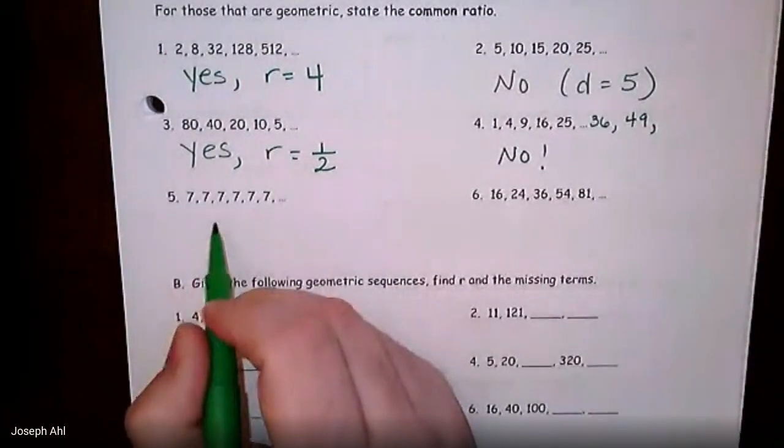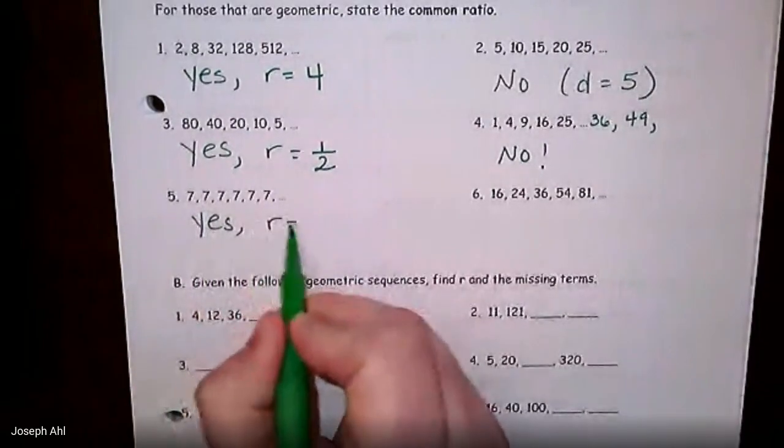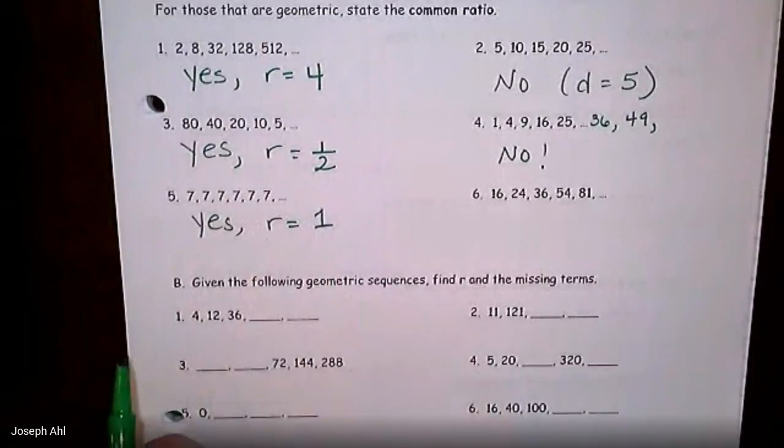7, 7, 7, 7, 7, 7, 7. Lucky sevens is geometric with an r value of 1. You multiply by 1 constantly, you're going to get 7, 7, 7, 7, 7.